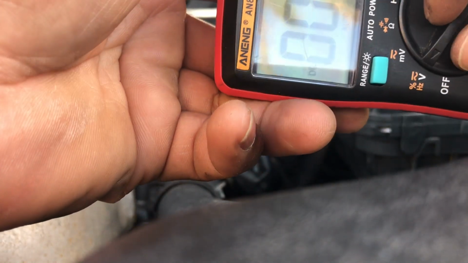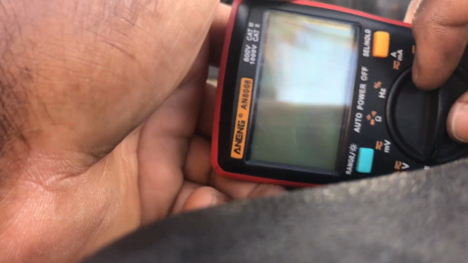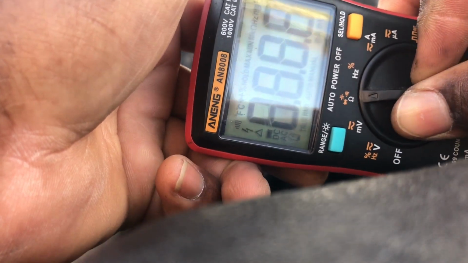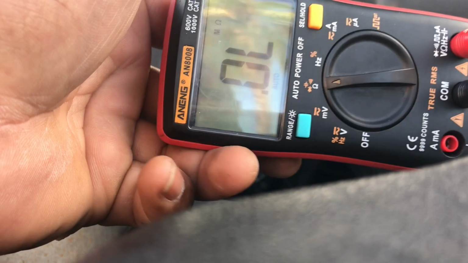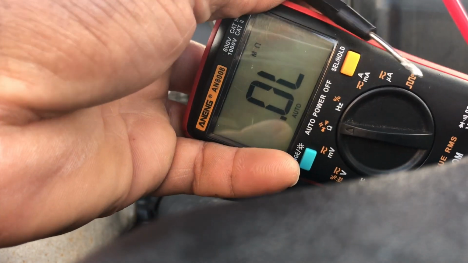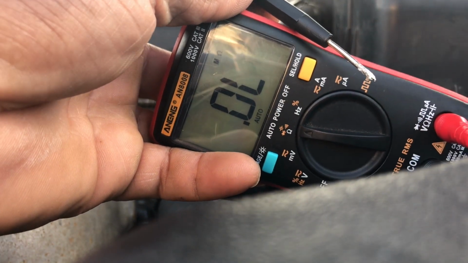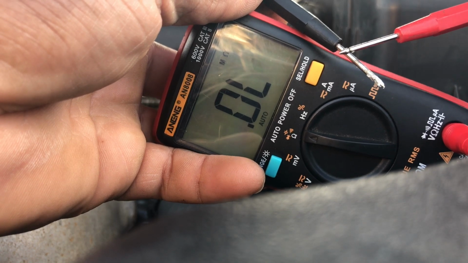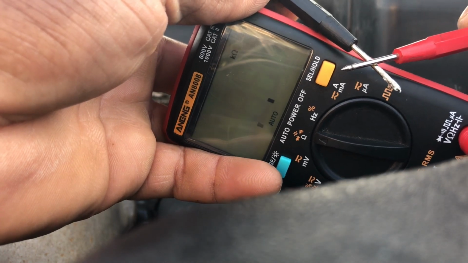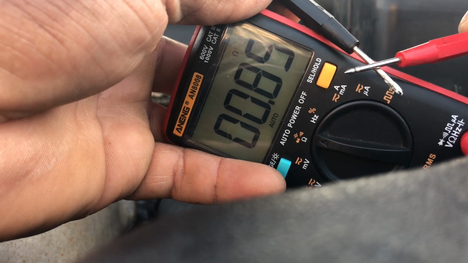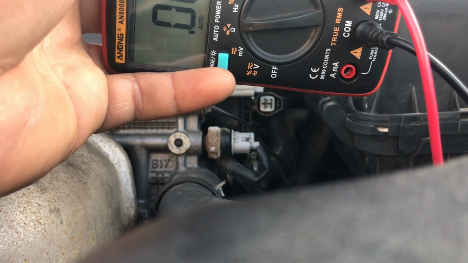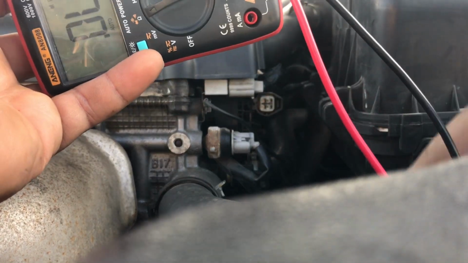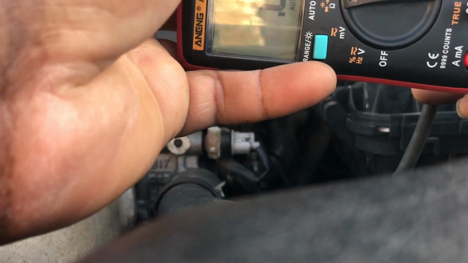All right, one more test. I want to put my voltmeter to continuity. Now, what this does, as soon as you put the two leads together, as you can see, this is what I want to see. All right. So we're going to test the sensor itself.